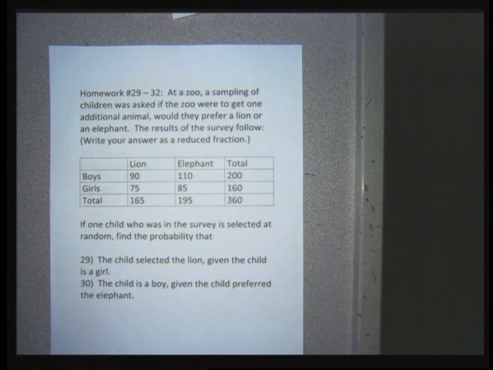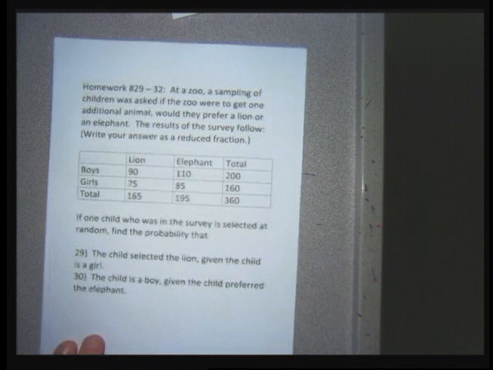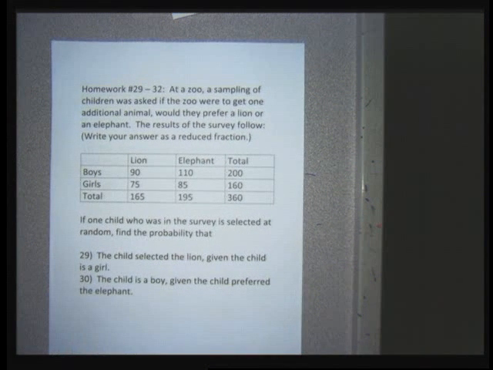So this zoo is debating between adding a lion and adding an elephant. They asked a bunch of boys and girls what they would want the zoo to get for one more of these animals. So I'm going to answer the questions.